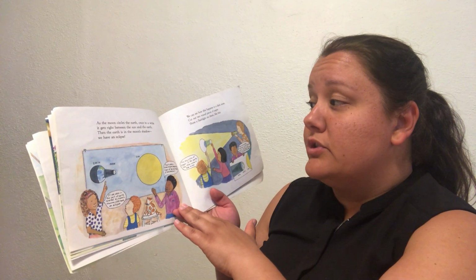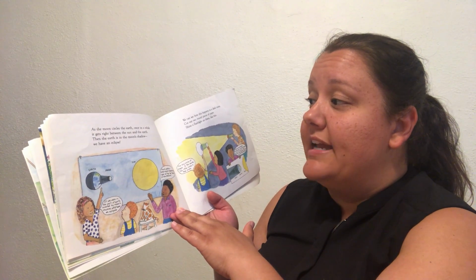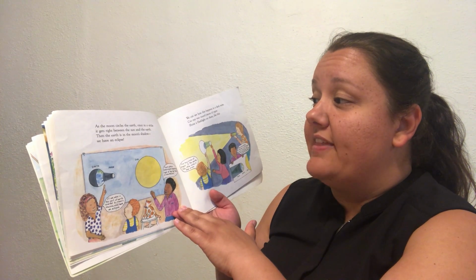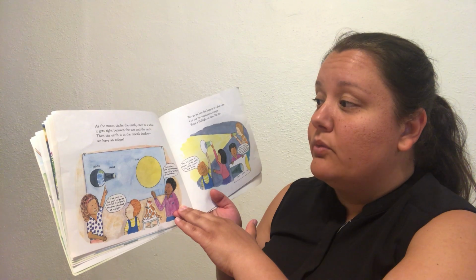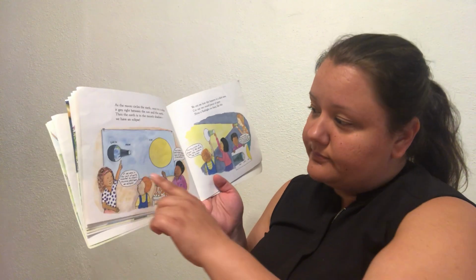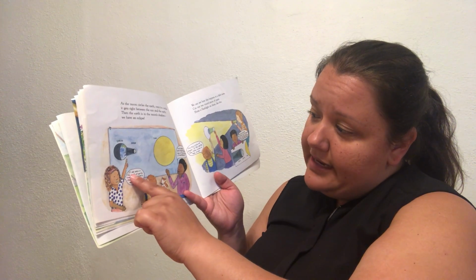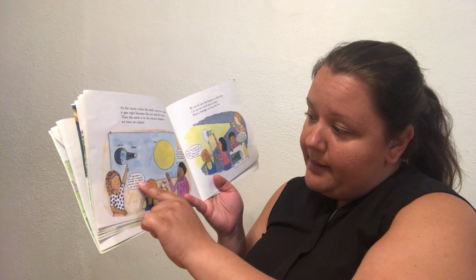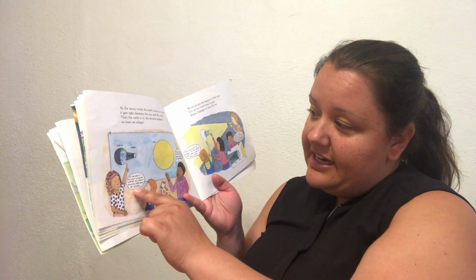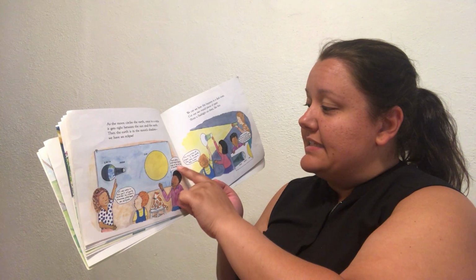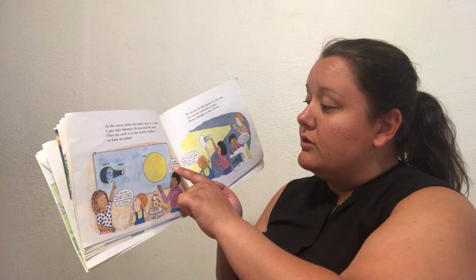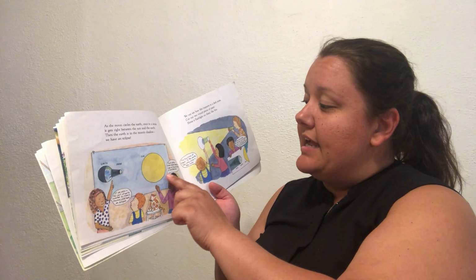As the moon circles the earth, once in a while it gets right between the sun and the earth. Then the earth is in the moon's shadow. We have an eclipse. If we were in the part of the earth covered by moon shadow, we have an eclipse. That's called a solar eclipse because the light of the sun, the sol, which is the sun, is blocked out.